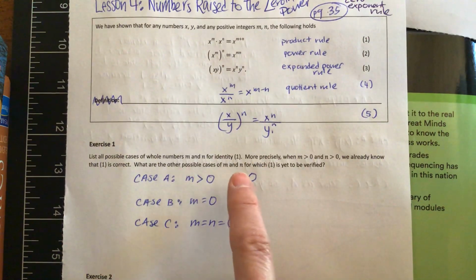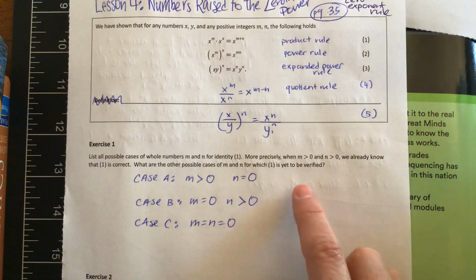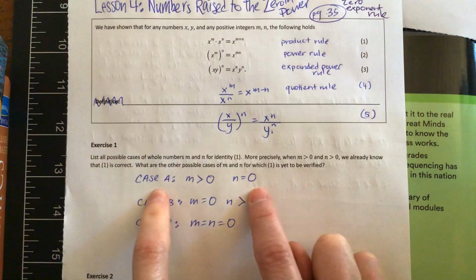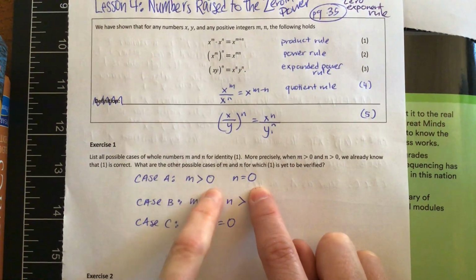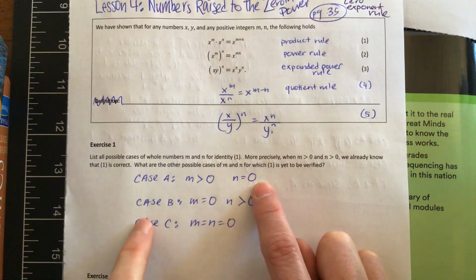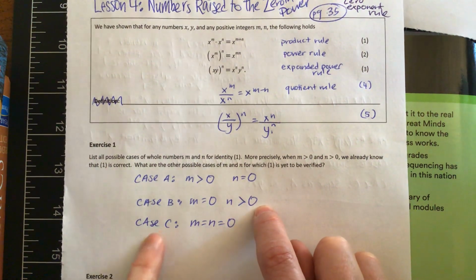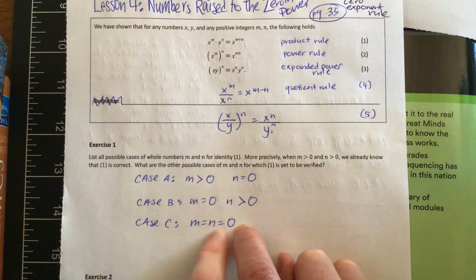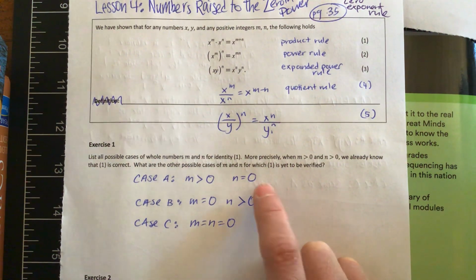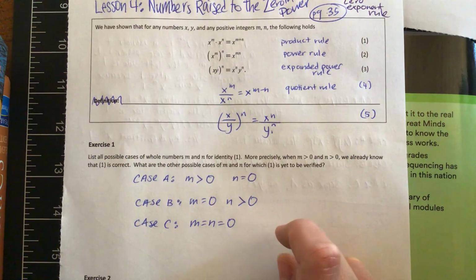What are other possible cases of m and n for which 1 is yet to be verified? So like case A, if m is greater than 0 but n is equal to 0. For case B, if m is equal to 0 and n is greater than 0. For case C, if m is equal to n is equal to 0. Those are 3 cases that we're going to check in exercise 2.